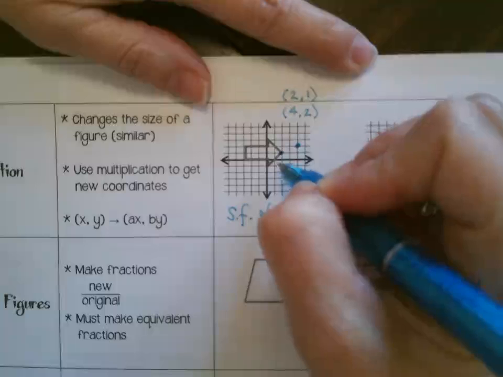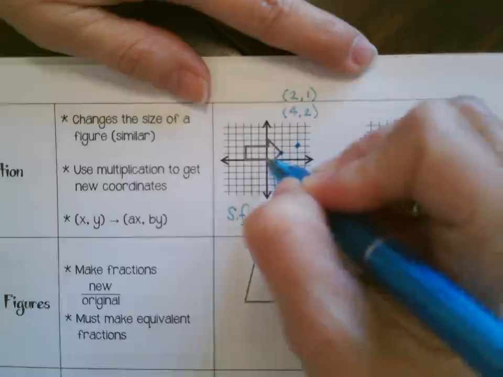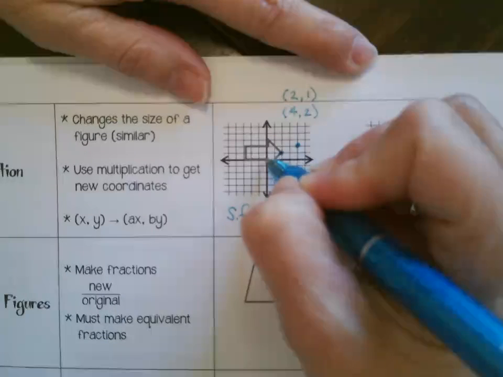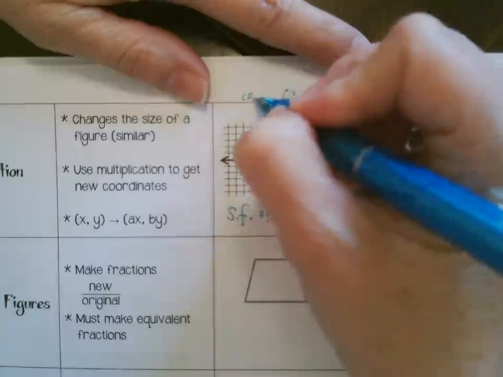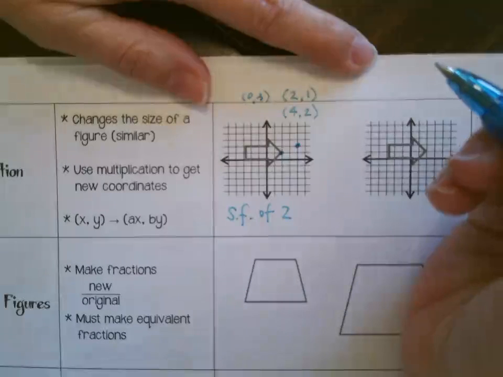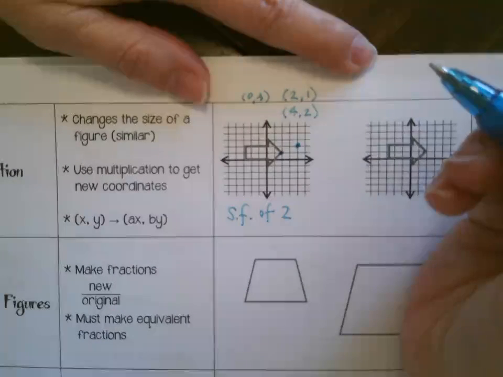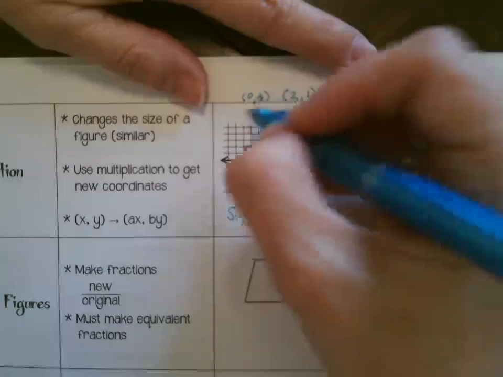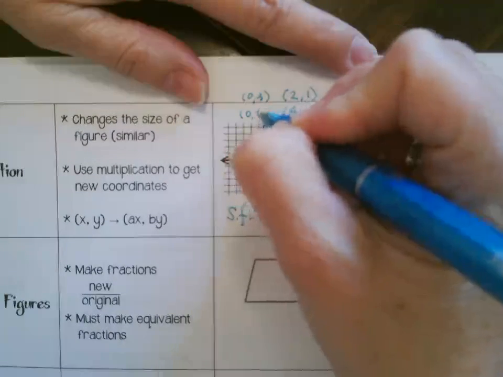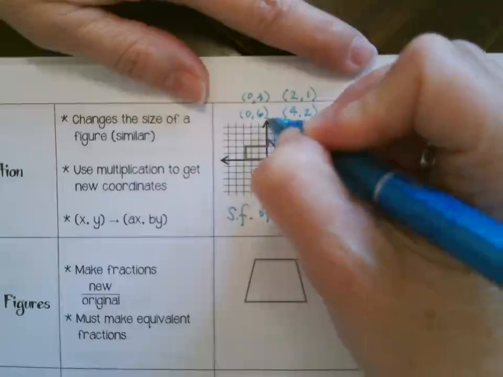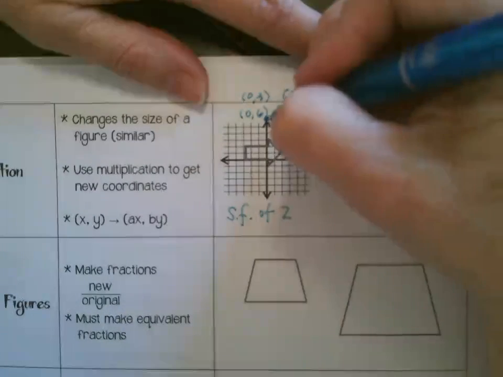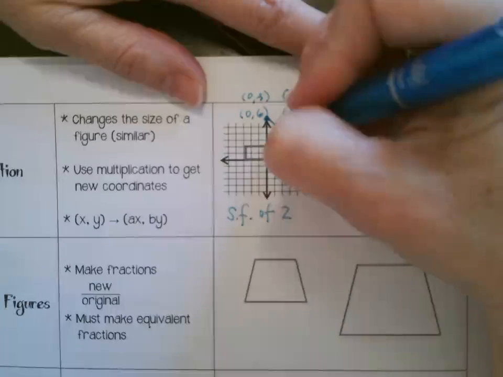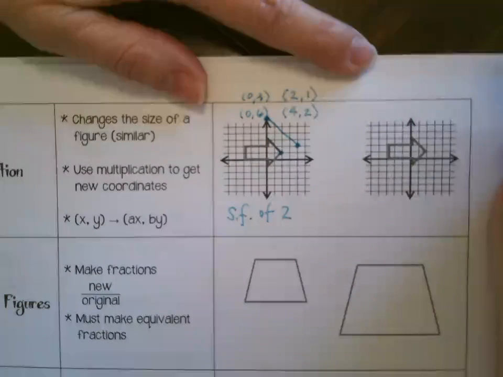All right, let's take this one right here. This point is 0, 3. Did I count that right? 1, 2, 3. So this point is the point 0, 3. And if I make that point 2 times bigger, it's going to be 0, 6, which we'll just pretend, but it is right there at the end. So this piece right here is twice as long as that piece right there.